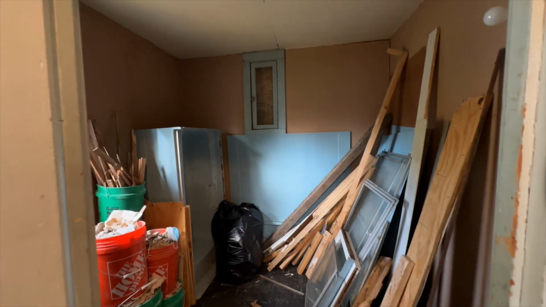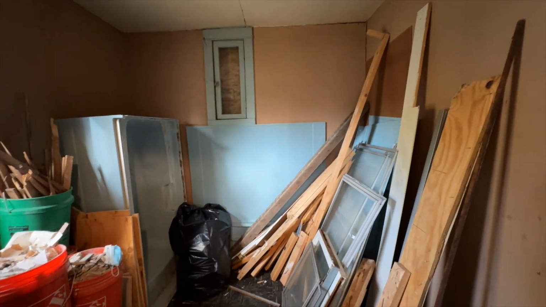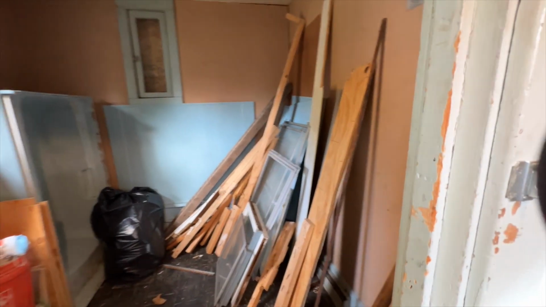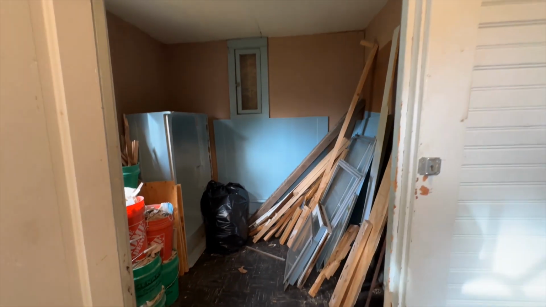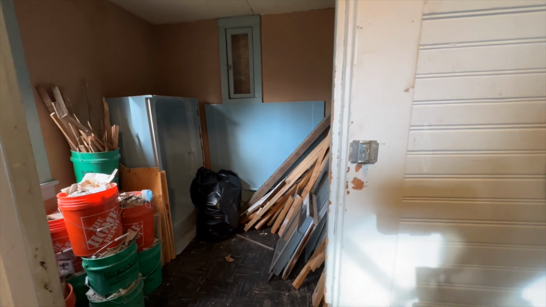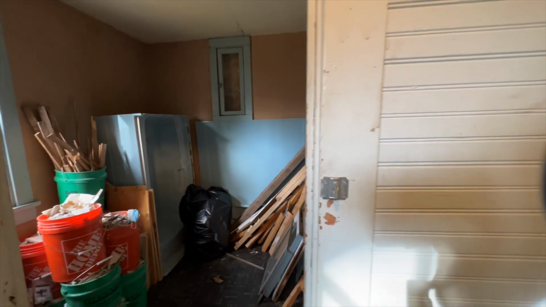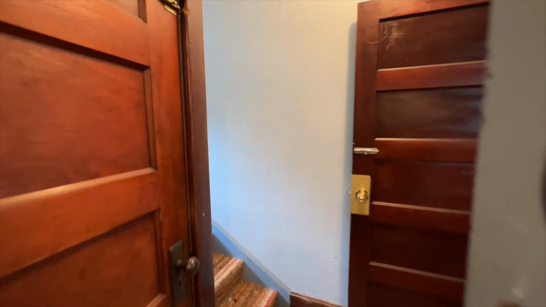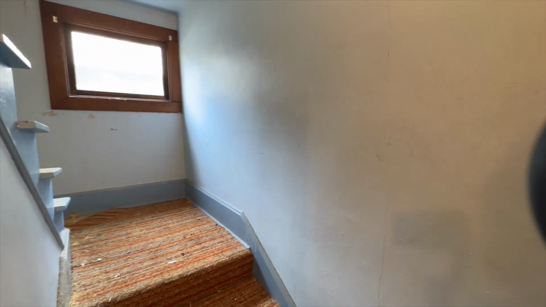This room, now there is just dump, but will be a laundry room for both apartments, with washing machine, drying machine, and space for a table, maybe for steaming. So we can go to the apartment on the second floor.